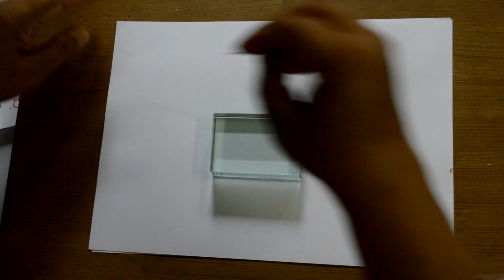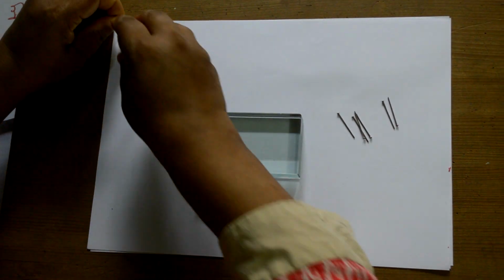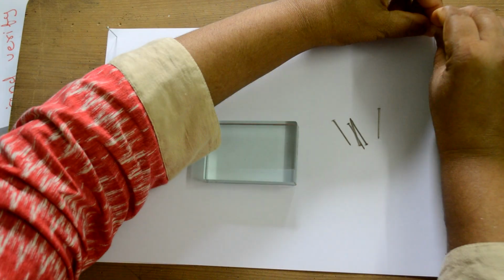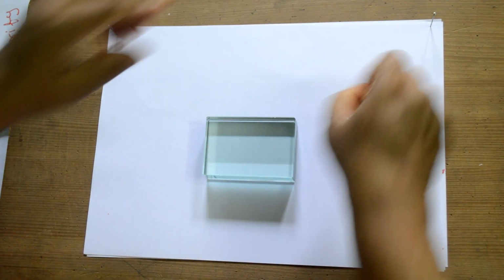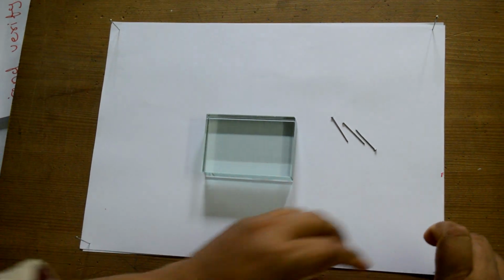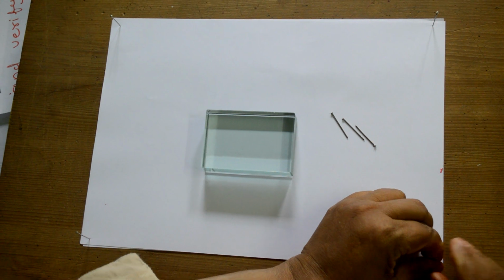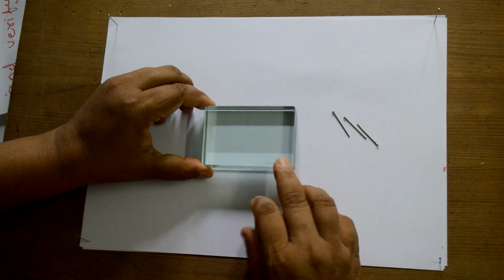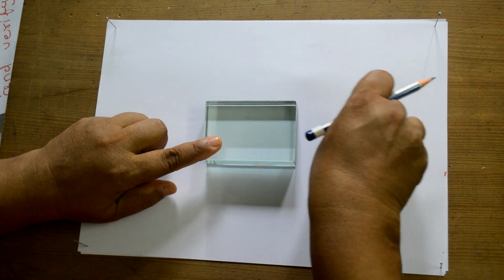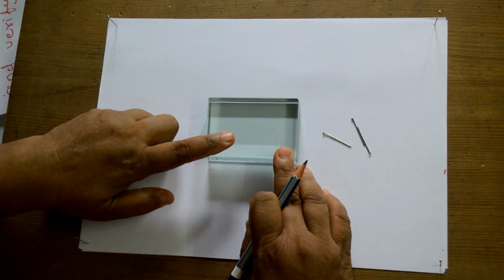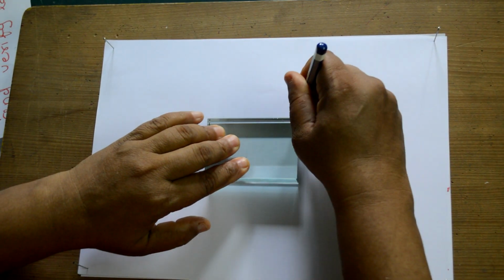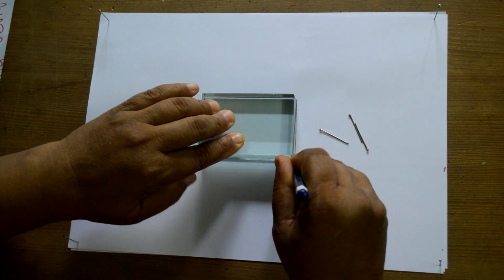For that, I'll be fixing the paper as you have watched already in the previous video of mine, which gives you a detailed explanation about what is an angle of incidence, what is an angle of refraction, and what is an angle of emergence. Now we will be placing the glass slab exactly in the middle of the plain paper, drawing an outline of the glass slab.